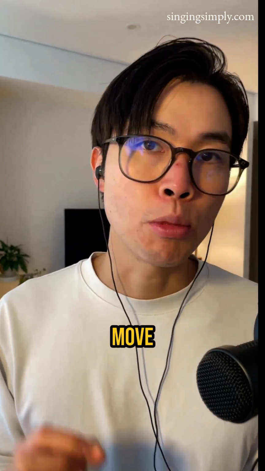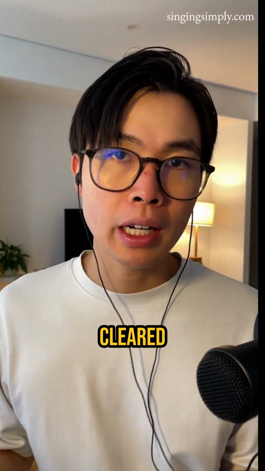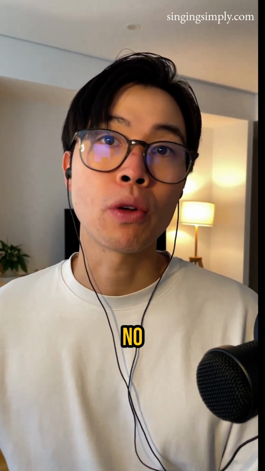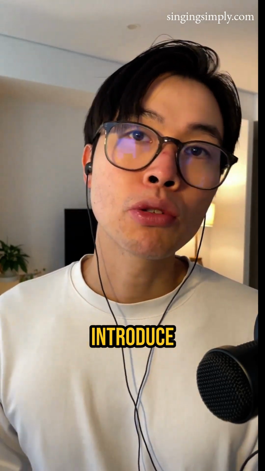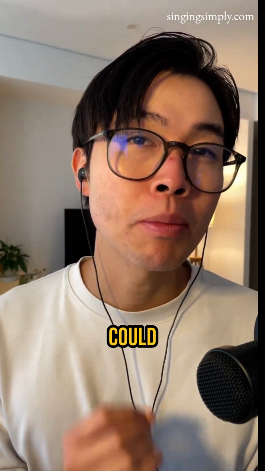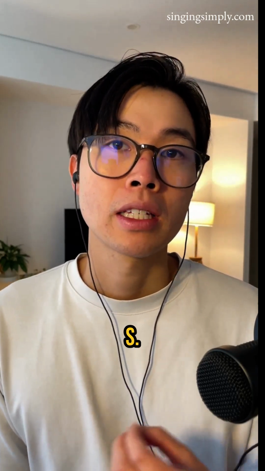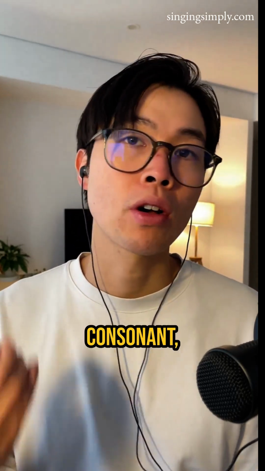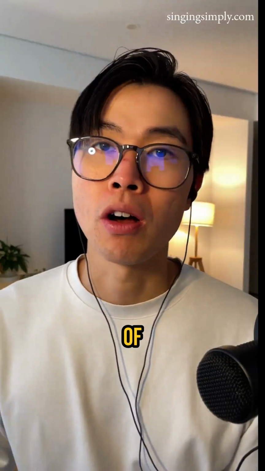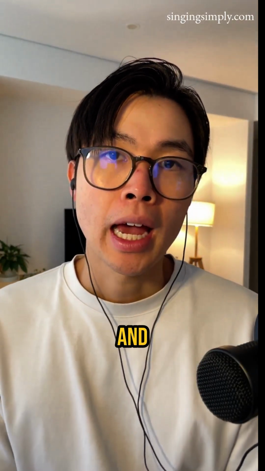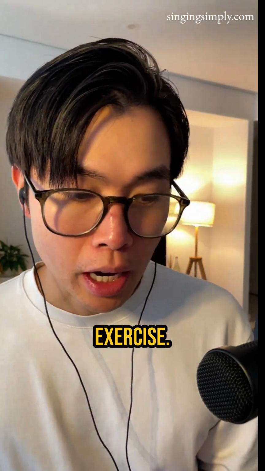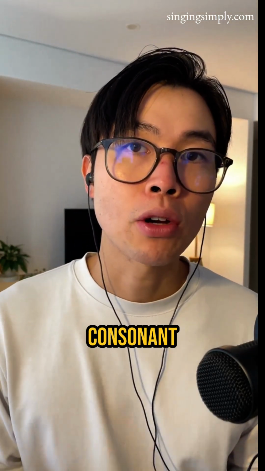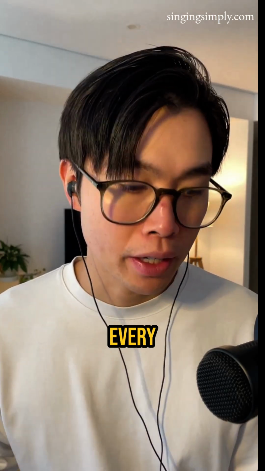If it doesn't, you're ready to move on to step two, because now that we've cleared the vowels and made sure that there is no lisp there, let's introduce consonants that typically could pick up a bit more lisp, like the consonant S, or even if you want to try the consonant Z, which is basically just the voiced version of the S sound. Let's go through that same exercise, but now we're going to add the consonant S in front of every single vowel, just a bit like this.